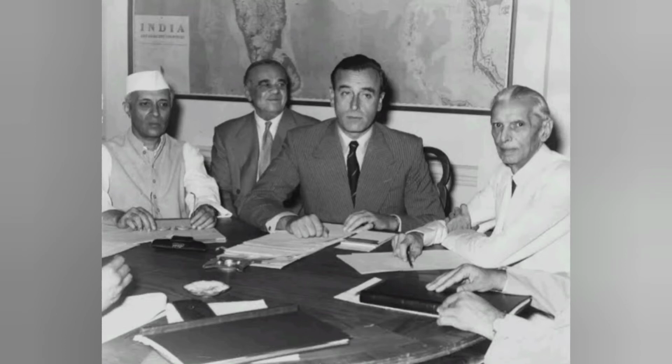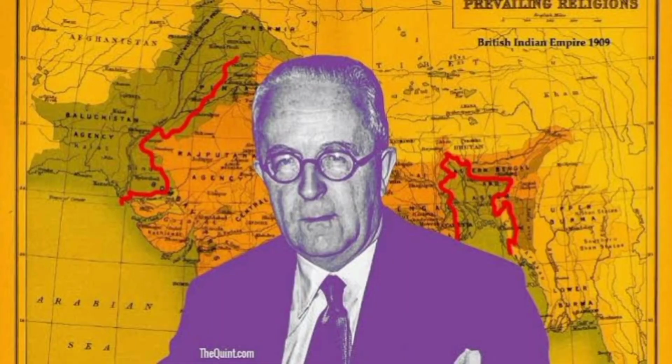India-Pakistan partition infographic. How were India-Pakistan partition borders drawn? This animated map shows how the borders of the Indian subcontinent have evolved since the 1947 partition.